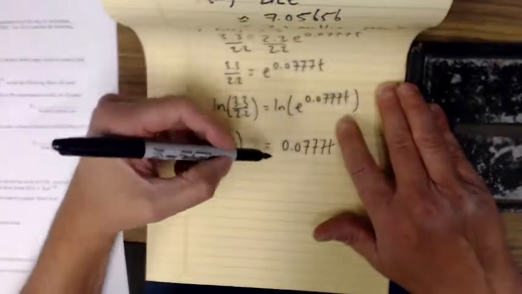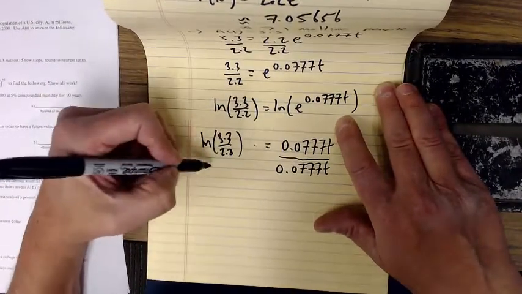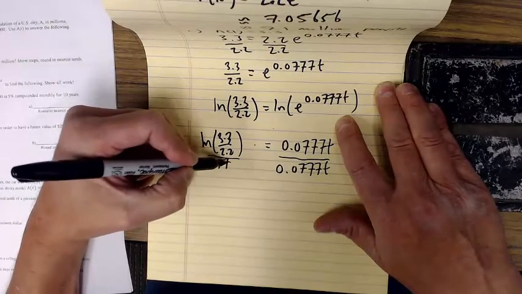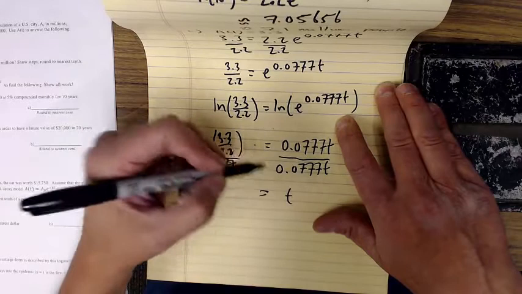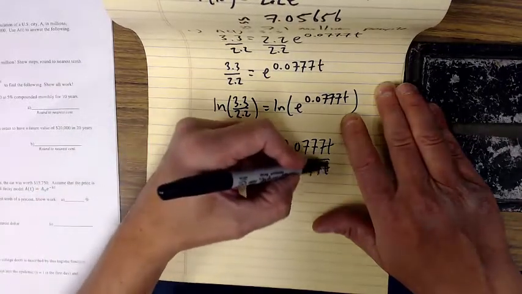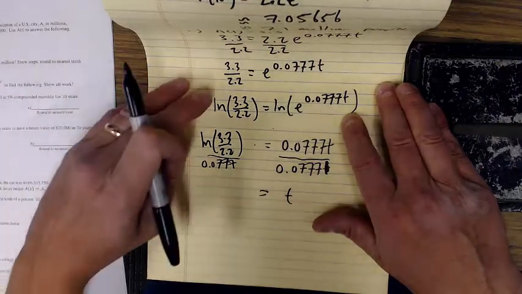Now I want to solve for t, so I divide both sides by that. Okay, and now we want to round it to the nearest tenth.